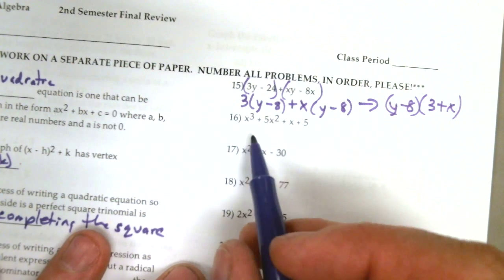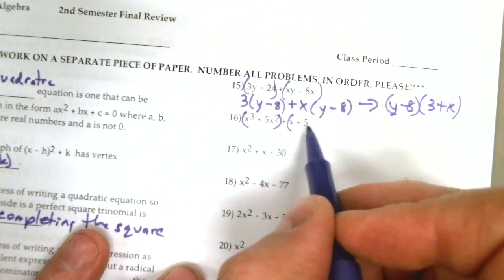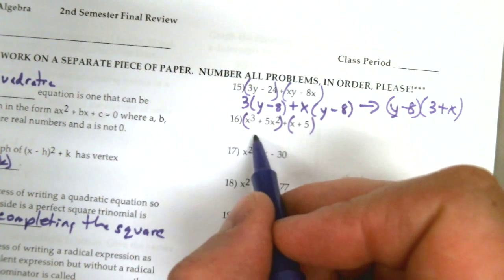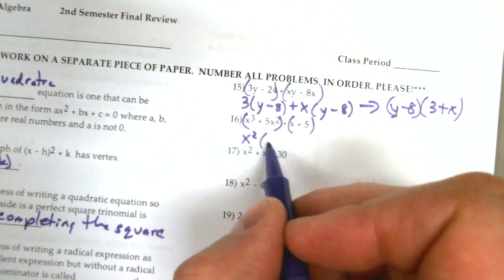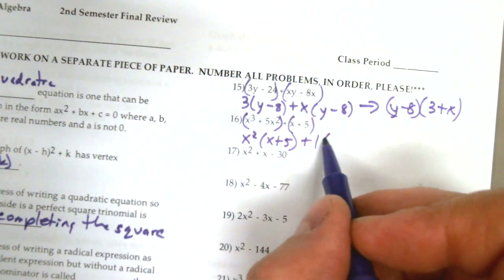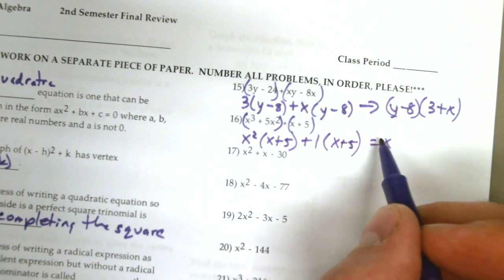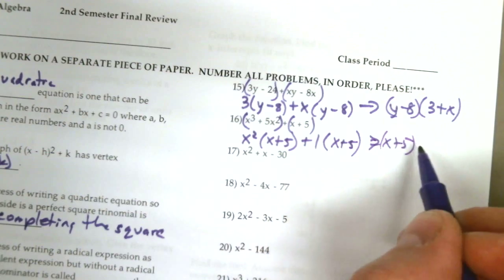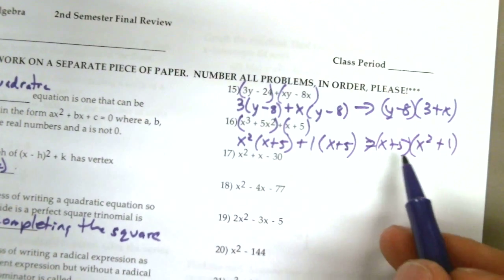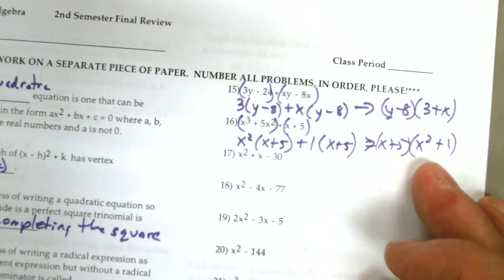In number 16, we have a cubic. Again, the only thing we know how to do when there's 4 terms is group the first 2 together and the second 2 together. So I'm going to take my greatest common factor of my first grouping, which is x squared, leaving me with x plus 5. The only thing that I can get out of my second grouping is a 1 with an x plus 5. Rewriting that, I get x plus 5 times the quantity of x squared plus 1. I'm going to leave this x squared plus 1 because we're not factoring it into imaginary numbers yet.